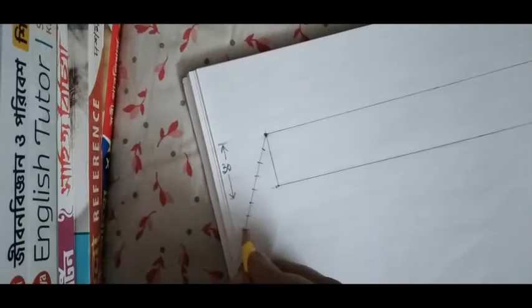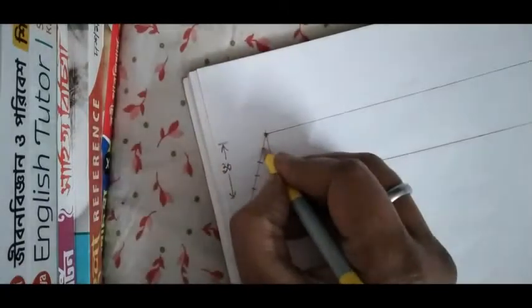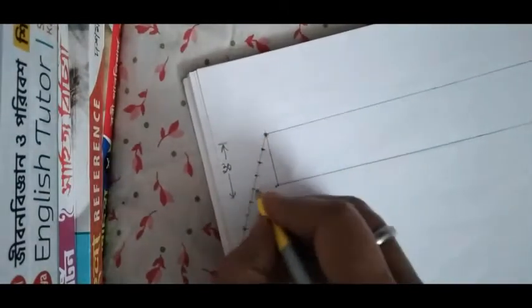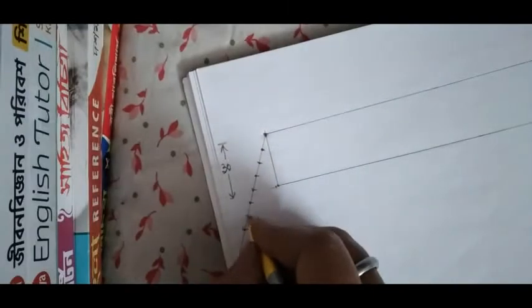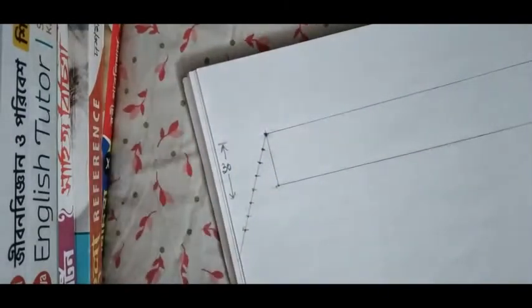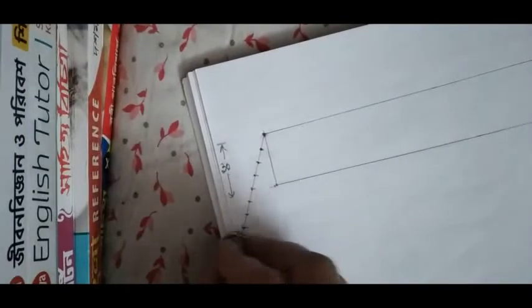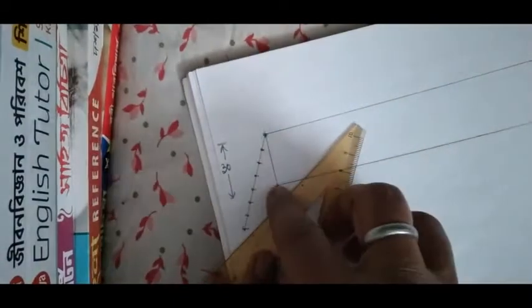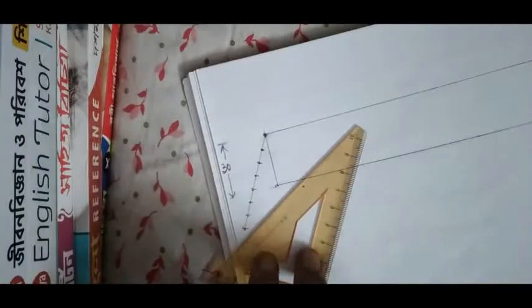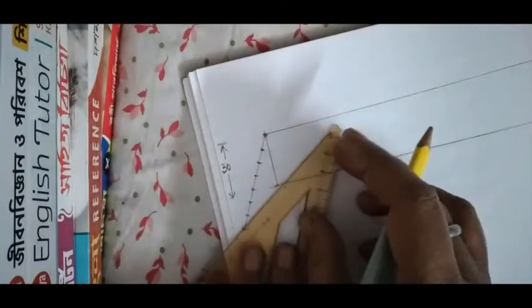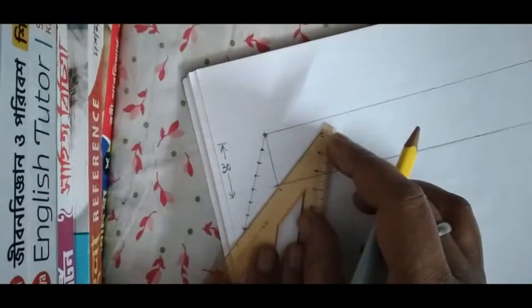So this is the 7th point. This is number 1 point, 2nd, 3rd, 4th point, 5th point, 6th point, and 7th point. Now erase the extended line beyond the 7th point. Now join the bottom point of this 30 millimeter height and the 7th division. Join these two points.